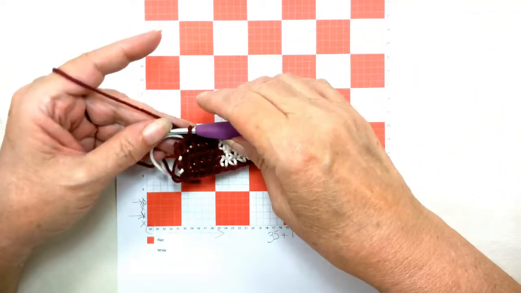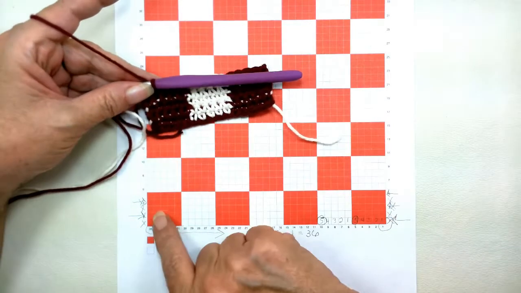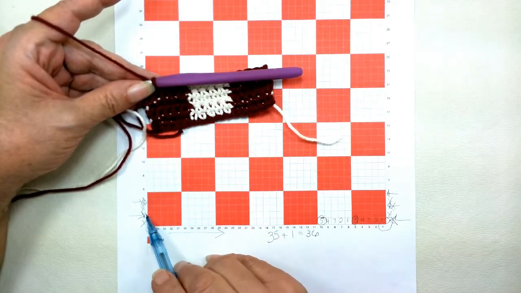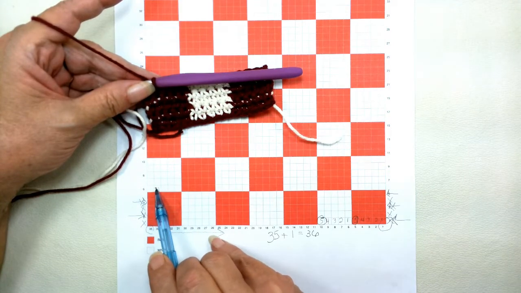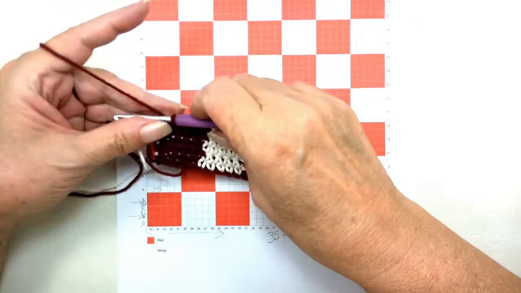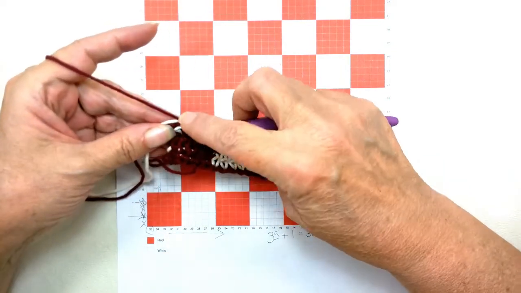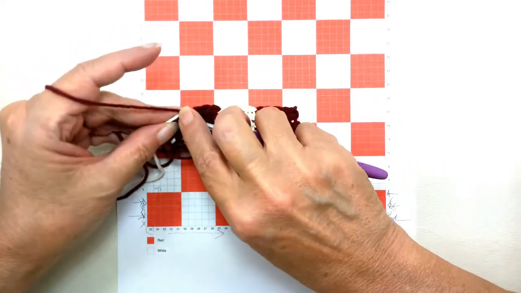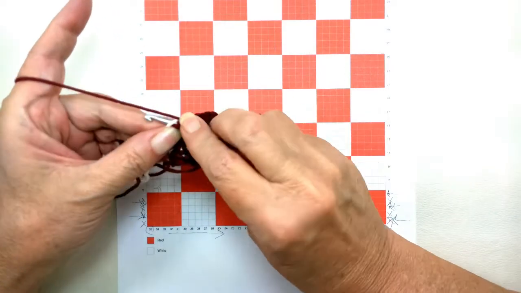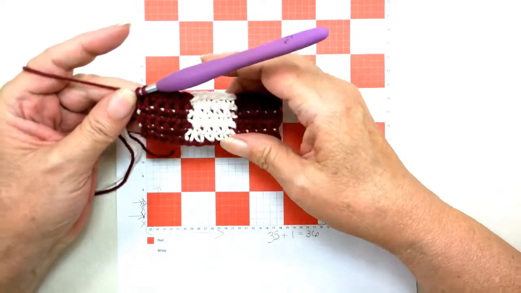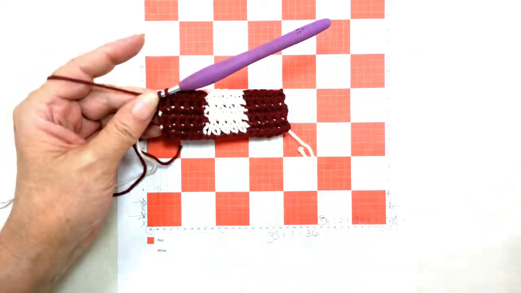So let me show you the last tip here, which is changing color from this block here. Okay, and we're going to change into the white. What you do is you start this stitch normal, as though you are doing a regular color change.